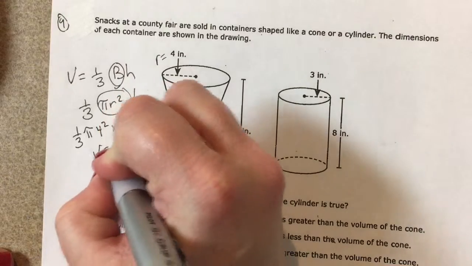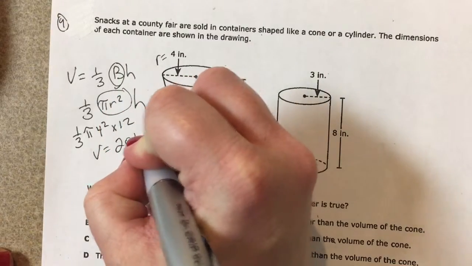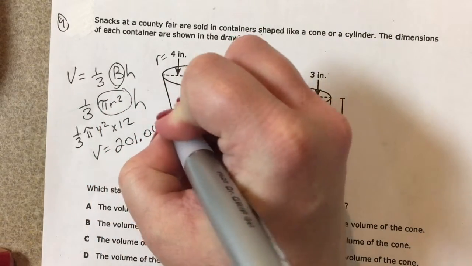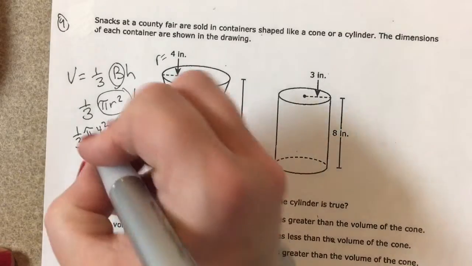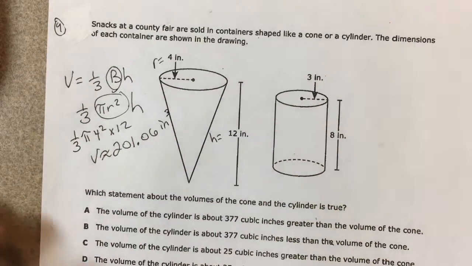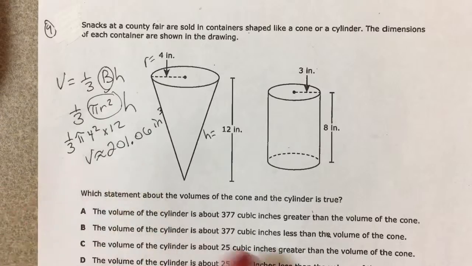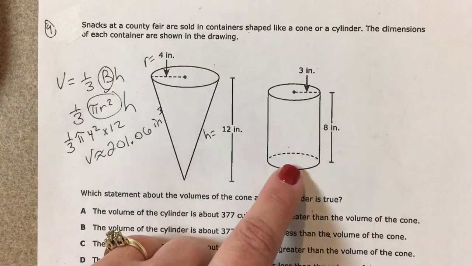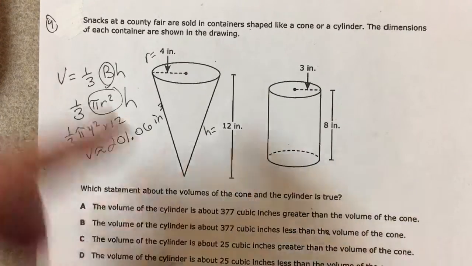So the volume of the cone is about 201 and 6/10, and we're approximating. Okay, so then we need to find out the volume of the cylinder.